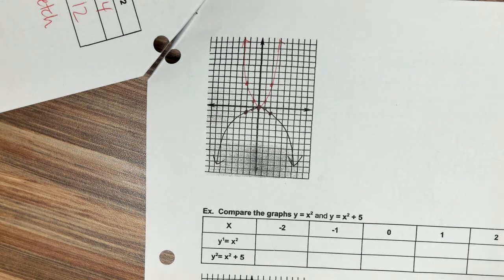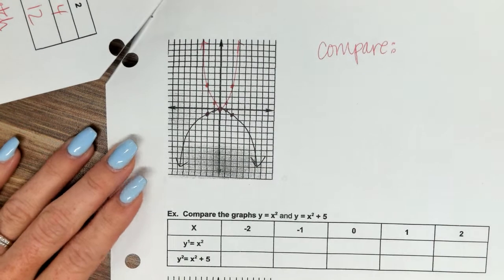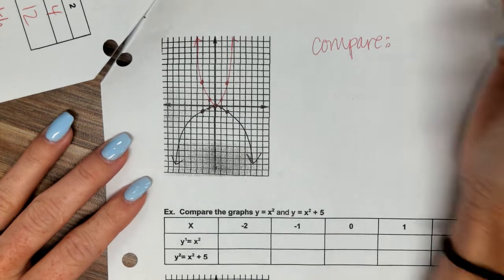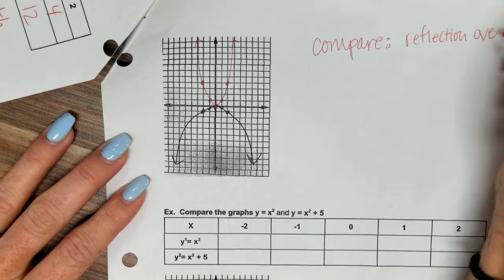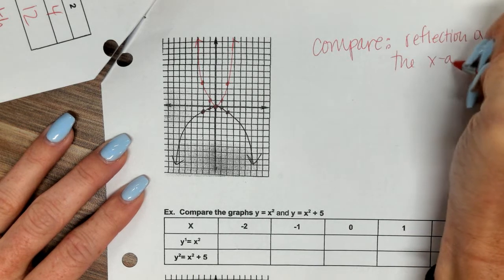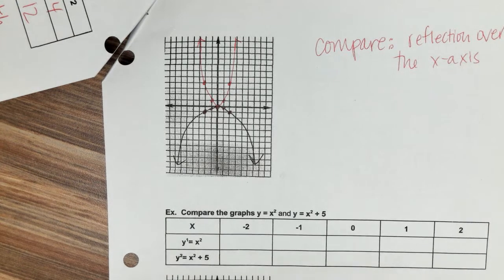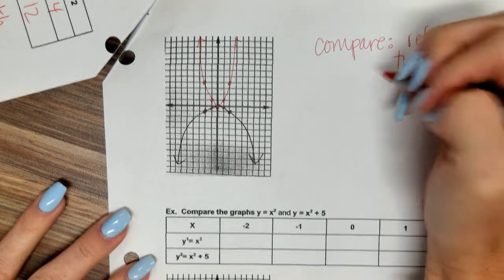All right, if you were to compare these, the first thing it is what? It's a reflection over what? The x-axis. The next thing they did, they take it and stretch it up and down, or did they stretch it side to side? So this is a horizontal stretch.